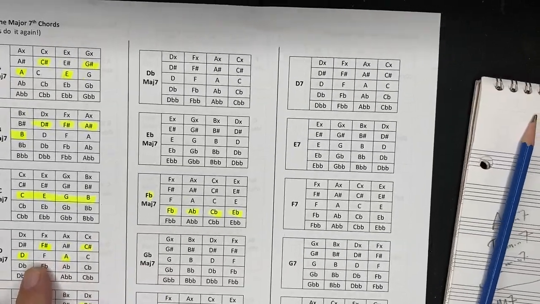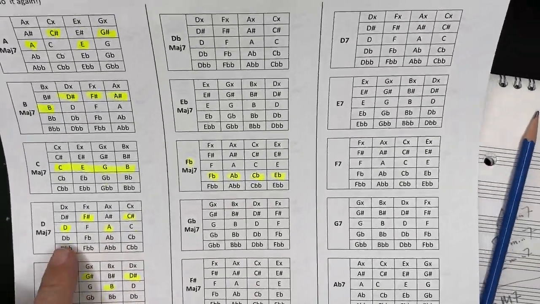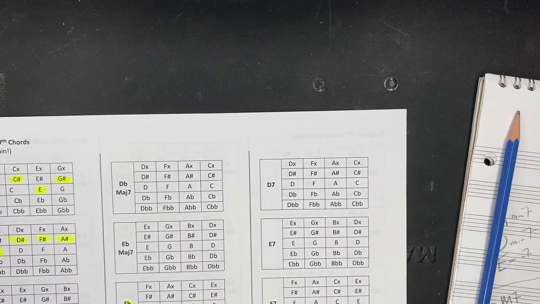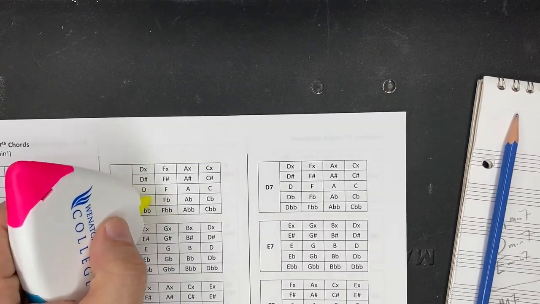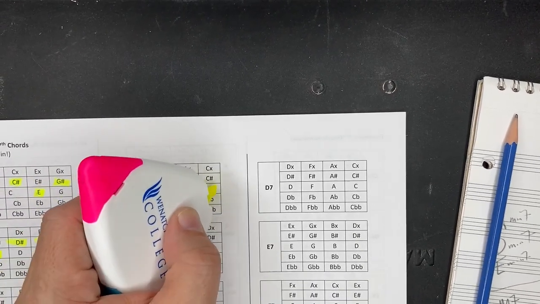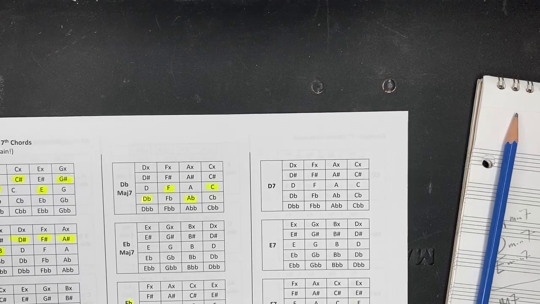Remember that D was already a minor 7, so we had to raise the 3rd and we had to raise the 7th. So if we want a D flat major 7, we start on D flat and then we raise this up to F and we go to A flat. We're on this row right here, and then we raise the 7th. So the pattern stays the same.